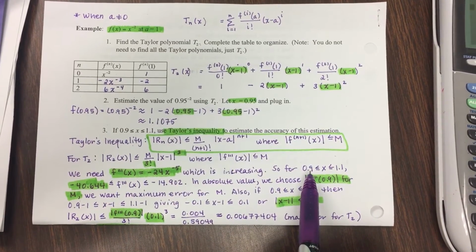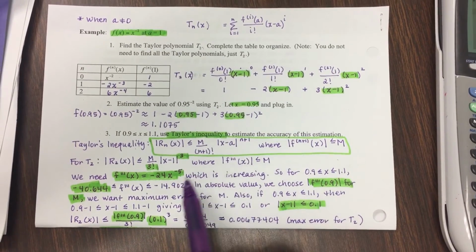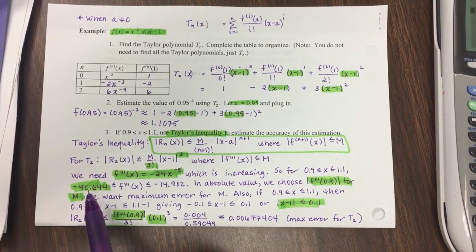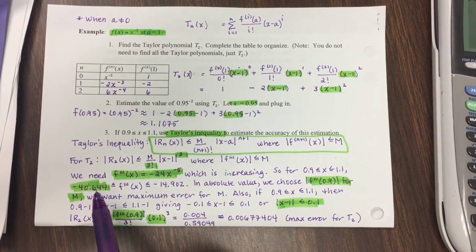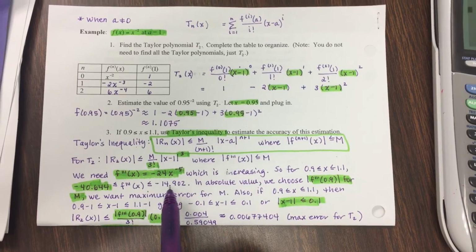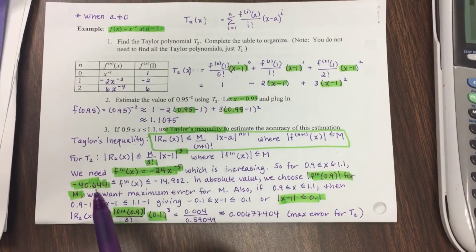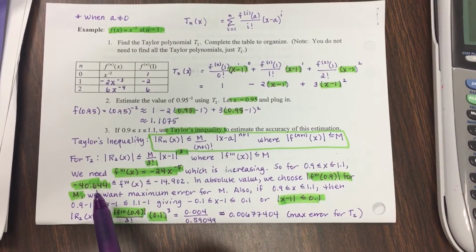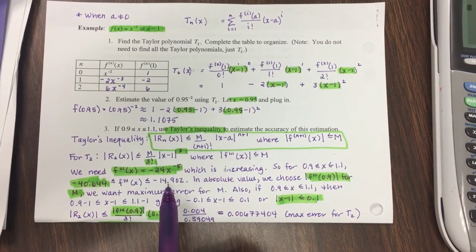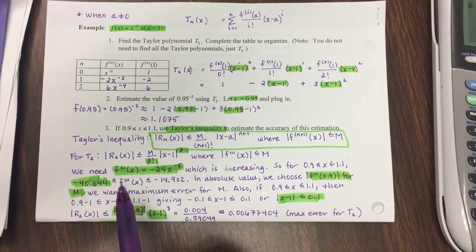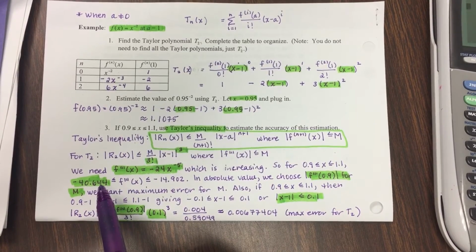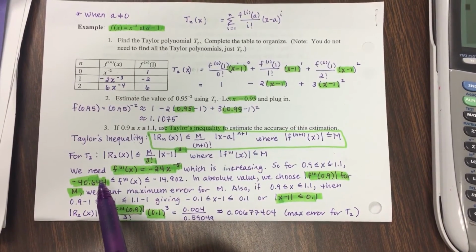So what I did is I took 0.9 and I took 1.1 and I plugged them into this third derivative in my calculator. When I plugged in 0.9, I got negative 40.644. And when I plugged in 1.1, I got negative 14.902. This is not too surprising, because this function's increasing in this interval, so we have a large negative number and a smaller negative number. But we want to define M to be the largest of those two in absolute value. So we choose this 0.9 value in this derivative to represent M, because we're trying to give the maximum error here.